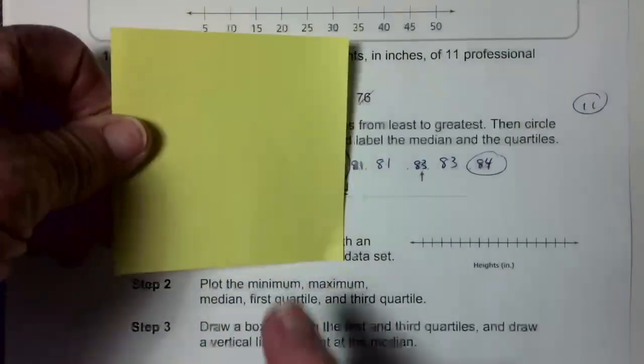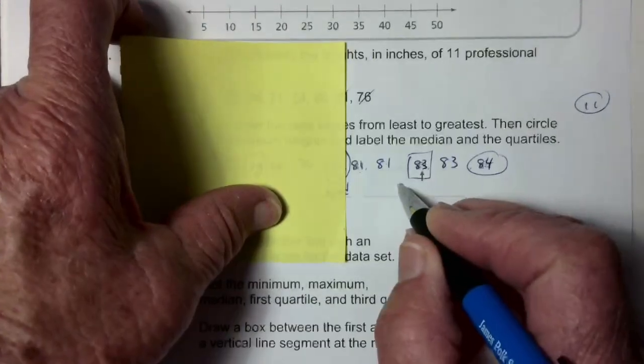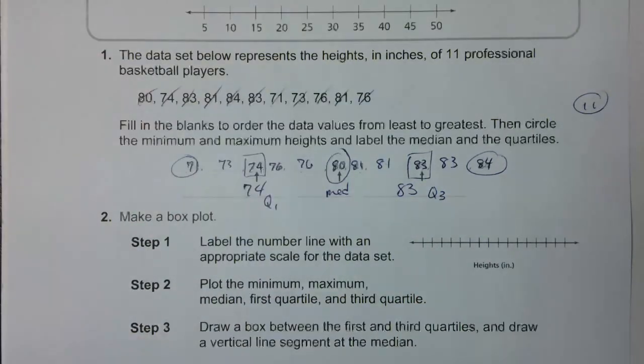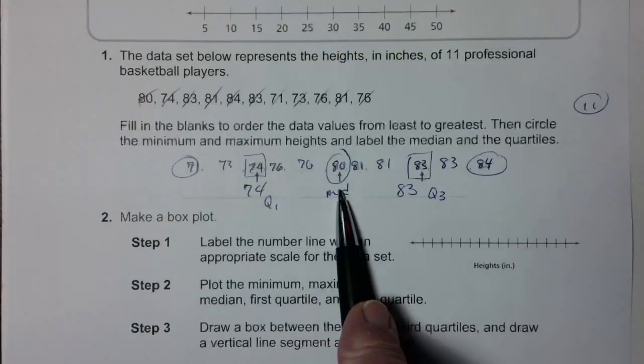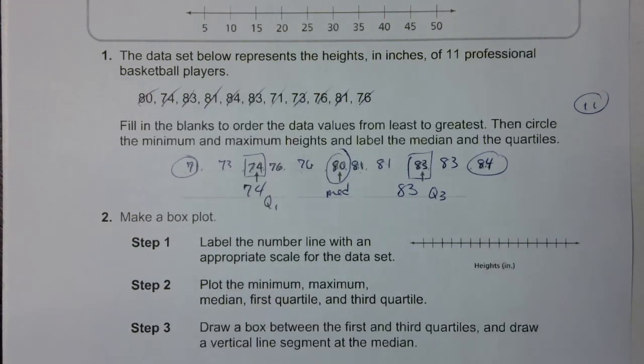And then I'm going to cover that 80 up. And I've got a box around this, 83 is Q3. So we found the median of all the data. We have found the median of the bottom half and the median of the top half. Now we're going to make a box plot.